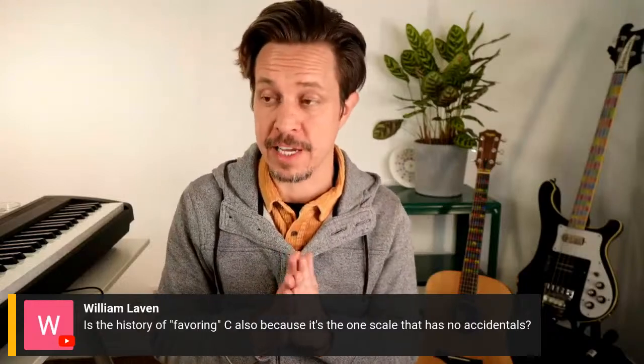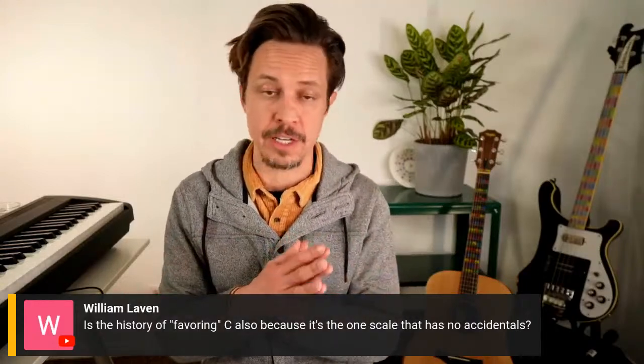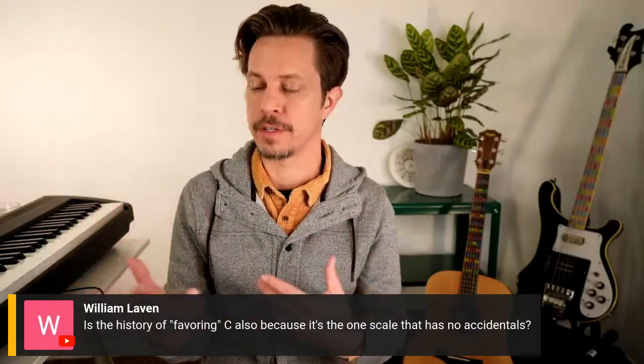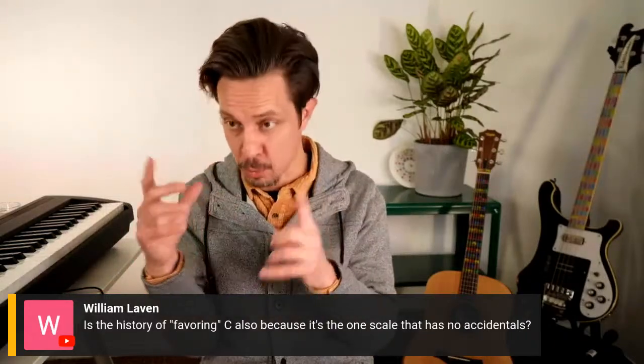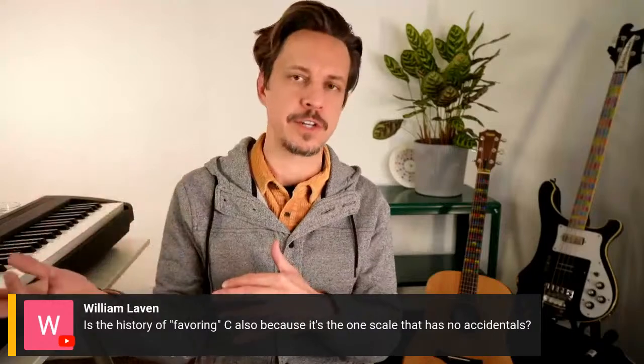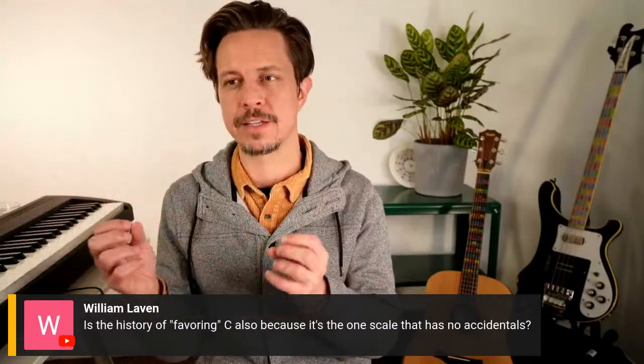But for sure, that's part of why I use C a lot as an example in different scales, or using it as the basis of, okay, let's talk about relative modes based on C in lesson 18, or chords based on that. It's so much easier.